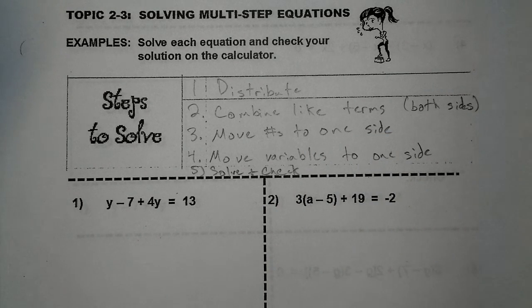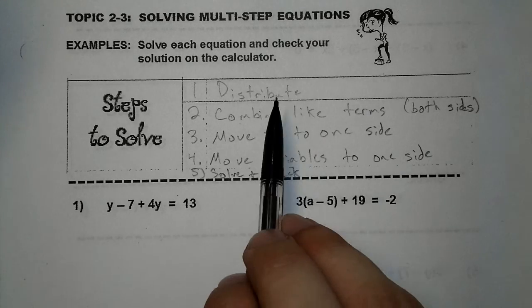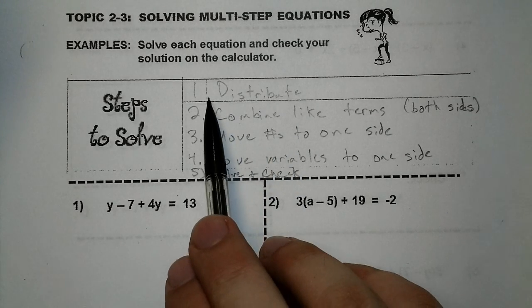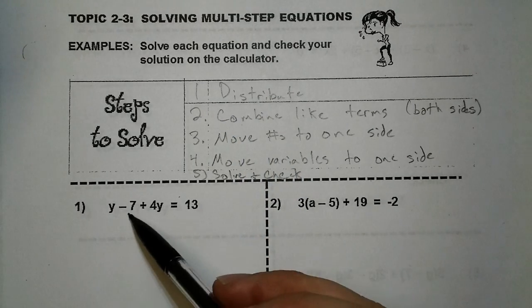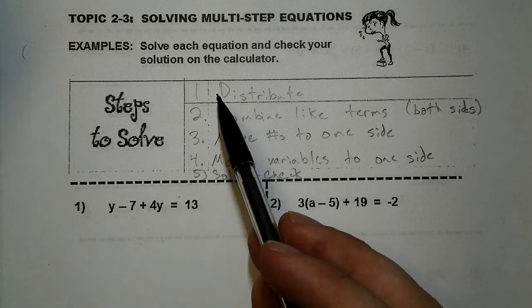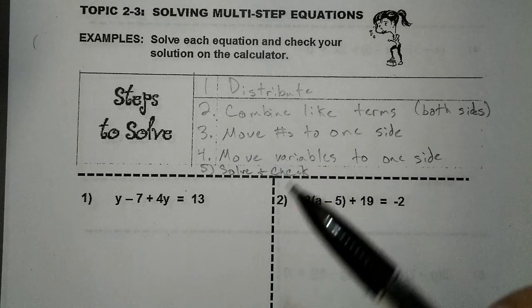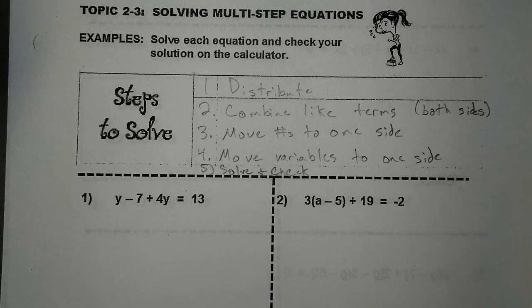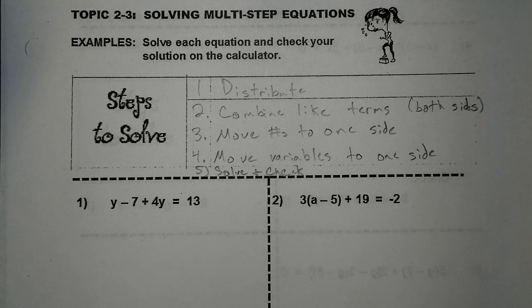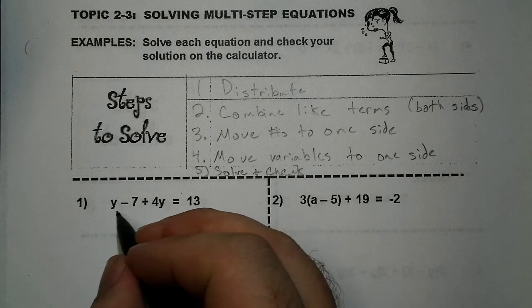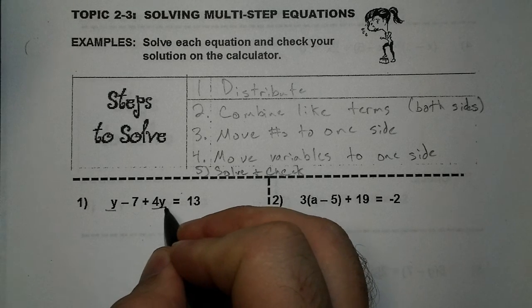So let's look at this first one. We always look to see if we have anything to distribute. Are there any parentheses? No. So we move on to step 2. Can we combine like terms? Now, like terms means either when it's got variables or when it's got regular numbers. So I look here, and something I like to do is underline my like terms. So this has a y and this has a y.